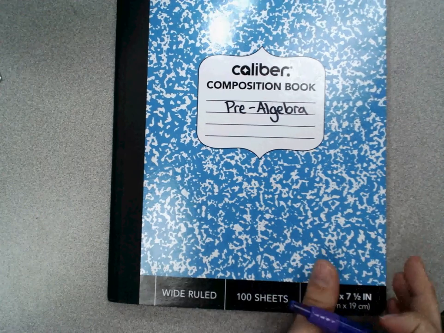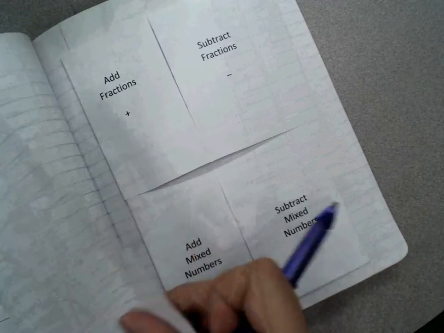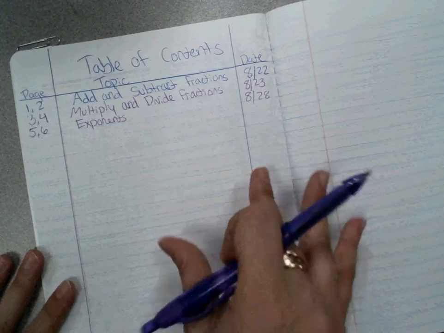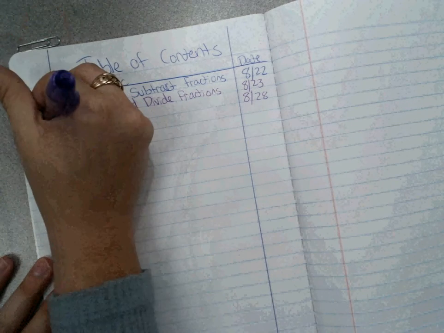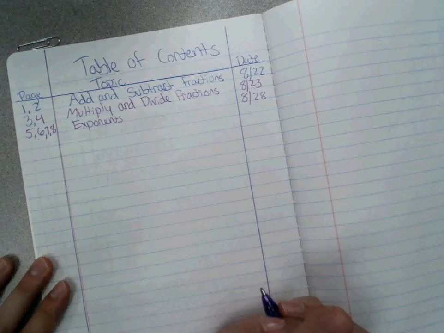Yesterday we looked at just exponents. Today we're going to add on to those notes. So what I want you to do is in your table of contents where you wrote exponents, I told you we might do this, so go ahead and just add 2 more pages, so 7, 8 for me.